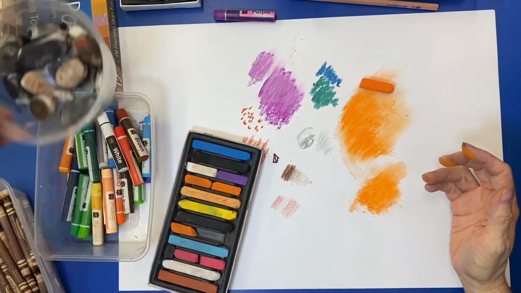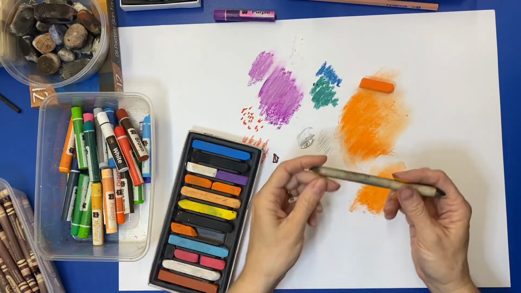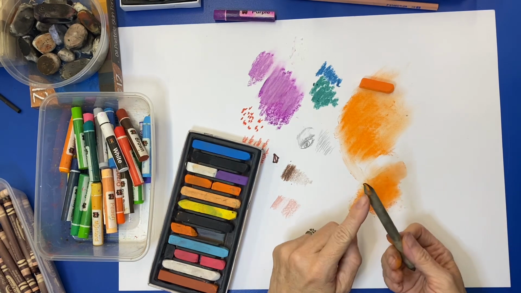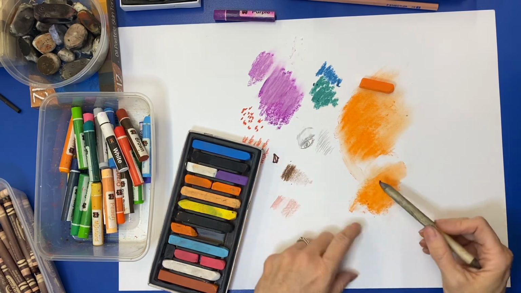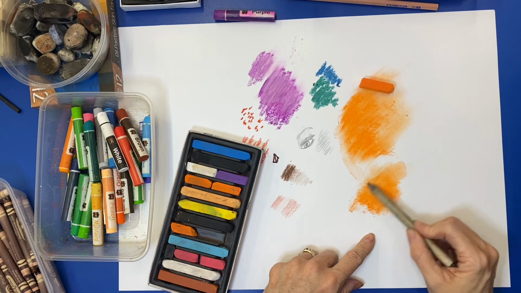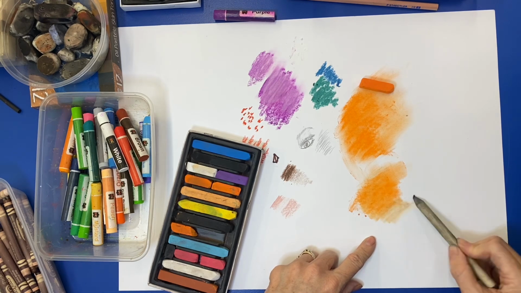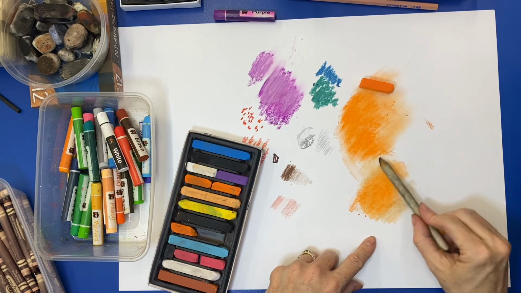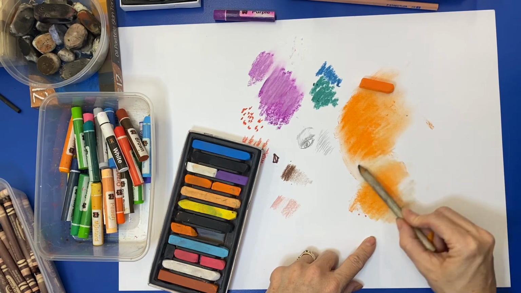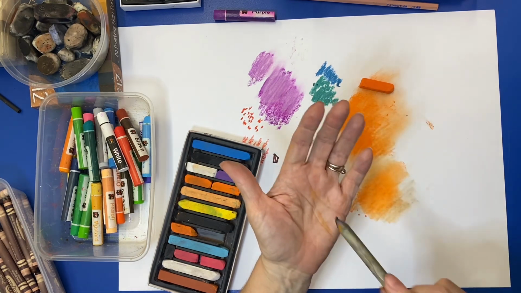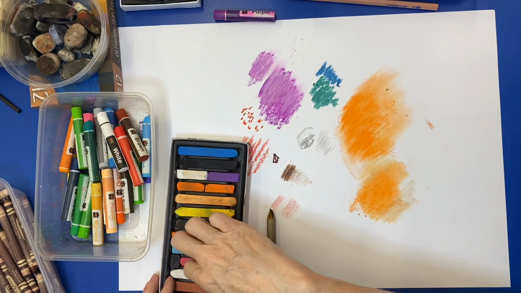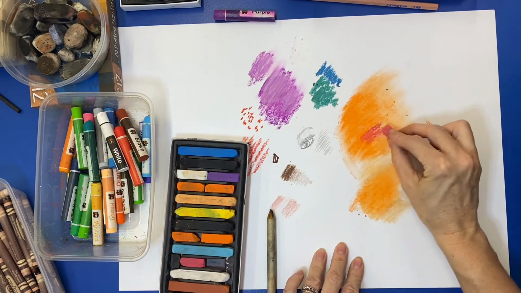Another thing with chalk, I've got a few other blending tools. I've got these. These are great for blending as well. Now they do have lots of other colors on them, so if you're worried about having a pure color, you might not want to use those. You might want to use your fingers instead. But that is great for blending. Yeah, so that's chalk. You can get different colors in there.